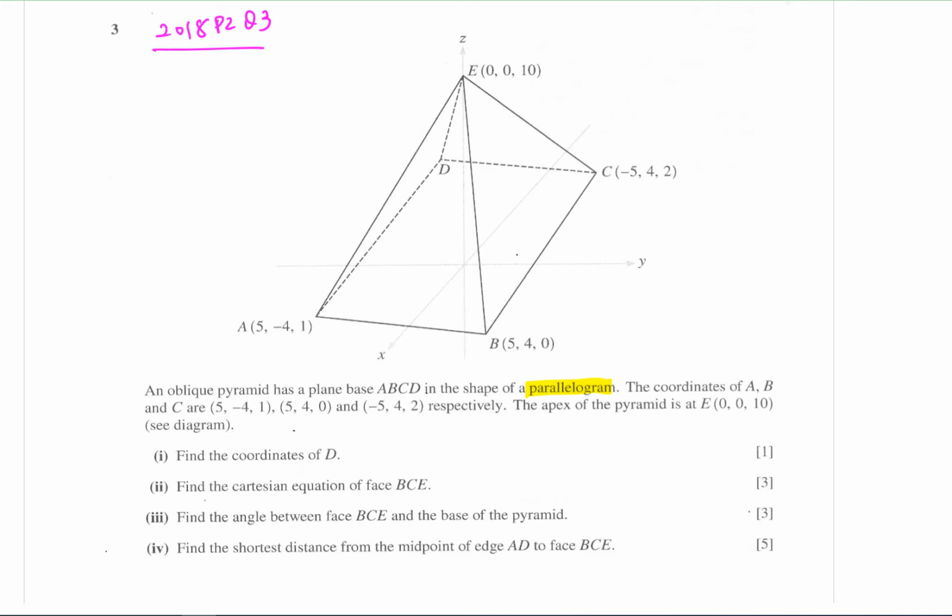Now the coordinates of A, B, and C are given. When you look at the diagram, you will realize there's an origin somewhere here, so we have X, Y, and Z axes. The apex is E (0, 0, 10). It looks like it is on the Z axis, which is also in the diagram. Now find the coordinate of D.